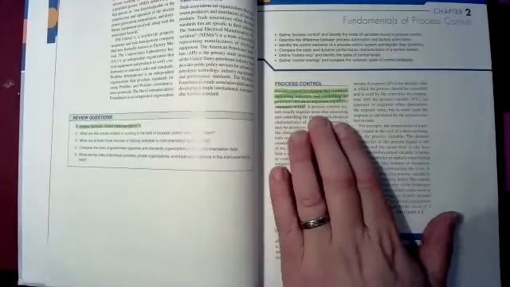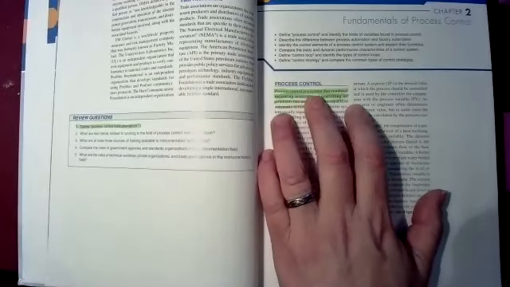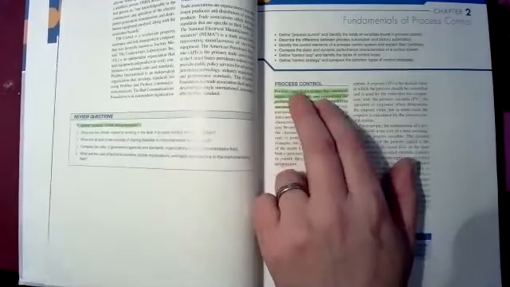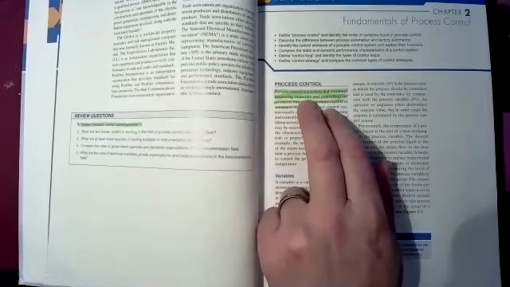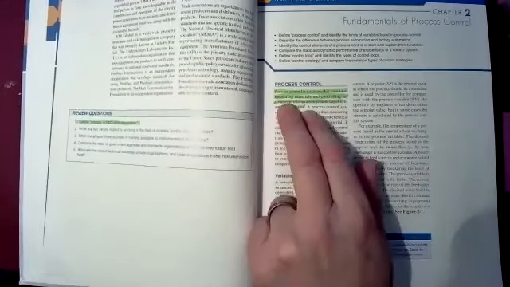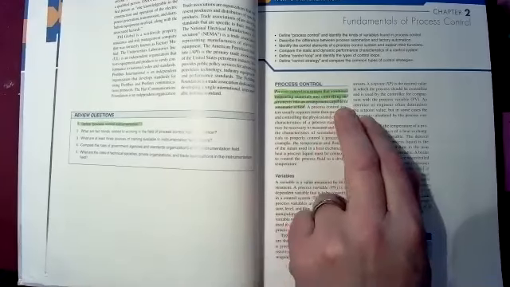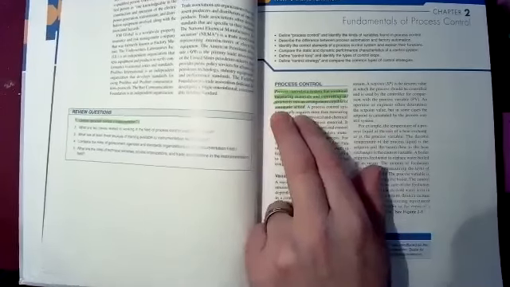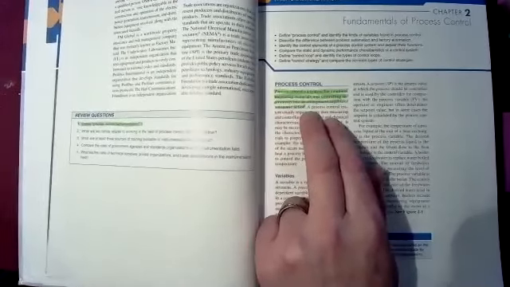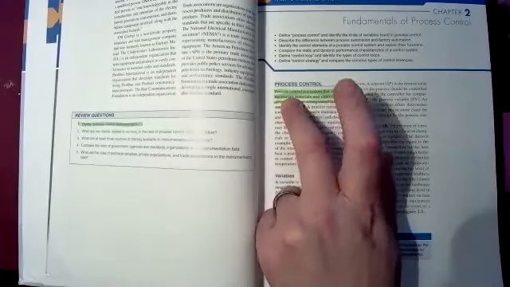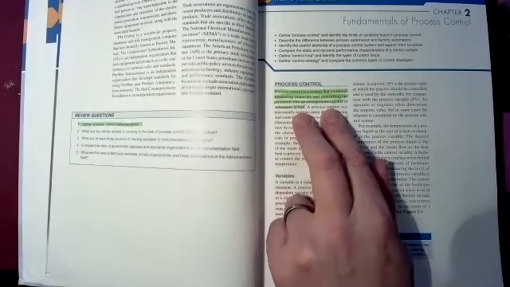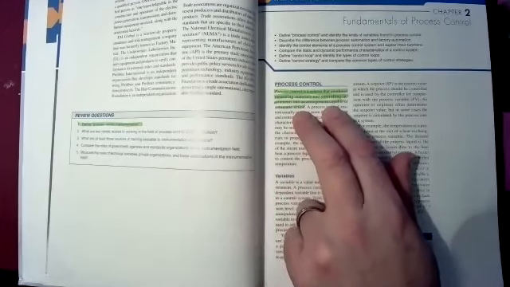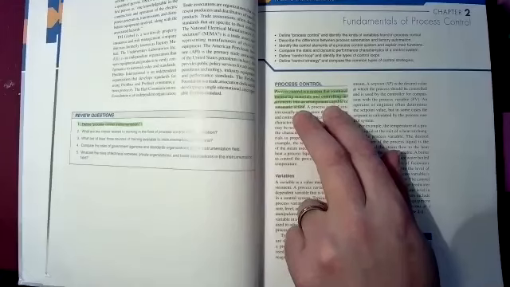So process control is a system. It isn't a thing, it is a system of elements that combines measuring materials and controlling instruments into an arrangement capable of automatic action. So it's something you're measuring and something you're controlling together with some sort of automation. Does it have to be a computer? No, it doesn't have to be a computer.